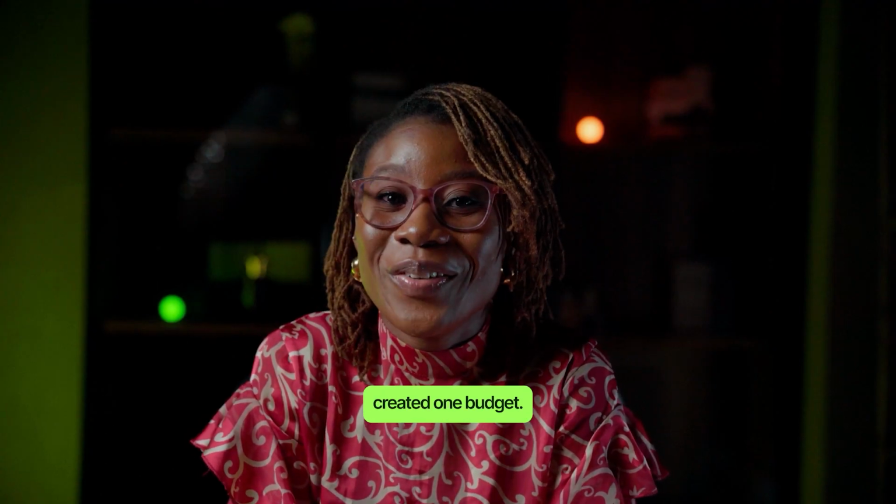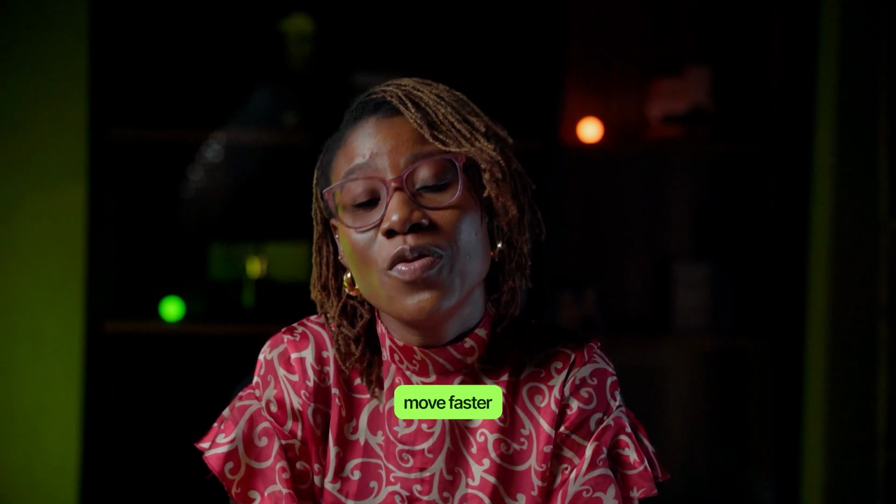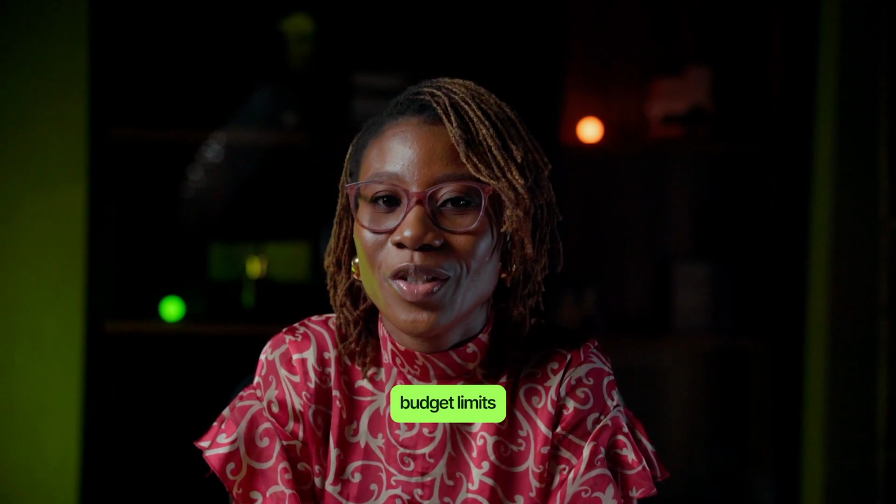We've successfully created one budget. So go ahead and create the next one to help your team move faster and spend within the budget limits.